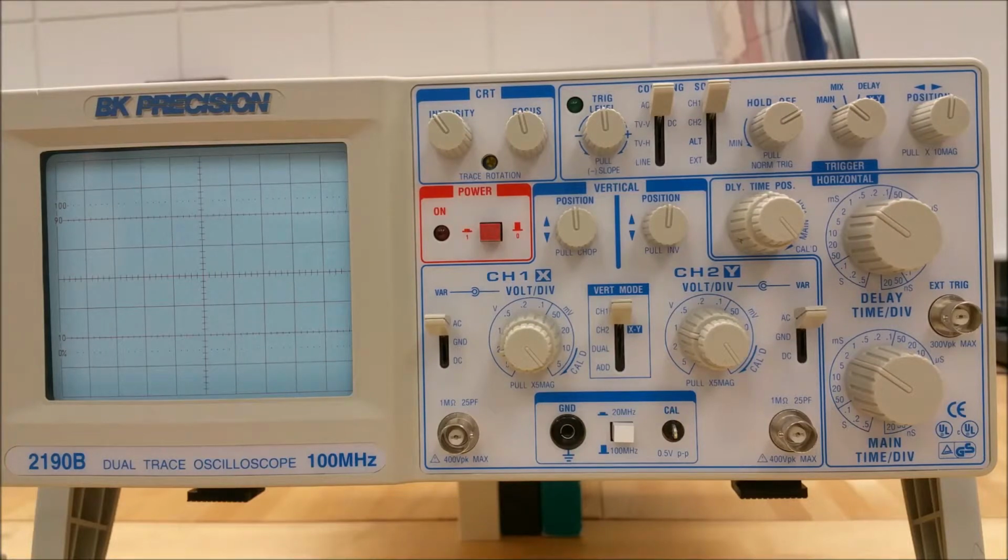The BK2190 has its usefulness. The BK2190B, which you will learn from during your education, has unique features found in more expensive units such as delayed time base, a bandwidth limiter, and a Y-axis output. The display screen is a rectangular CRT with an 8 by 10 centimeter viewing area. The proper technical description is termed graticule.